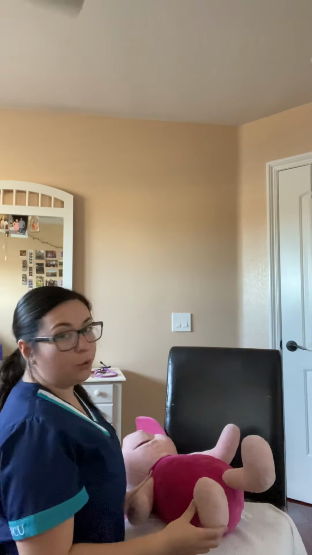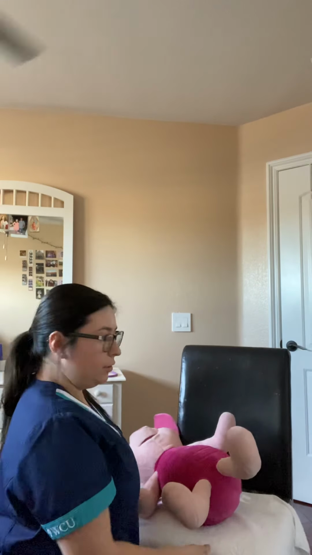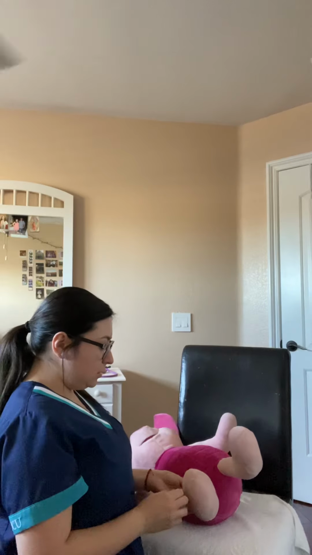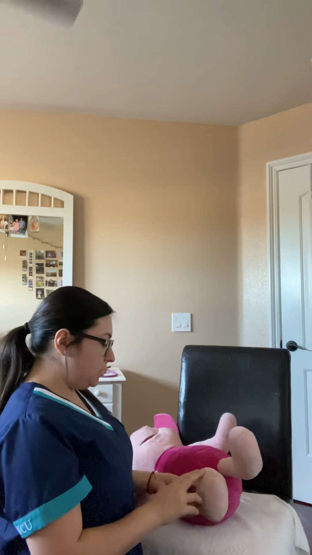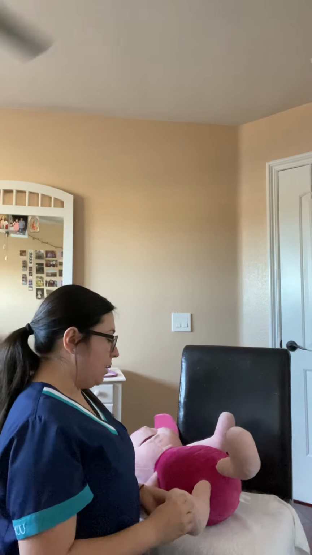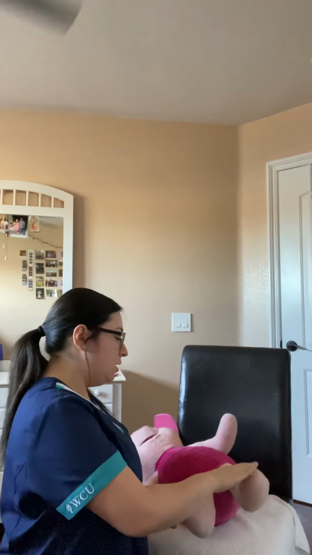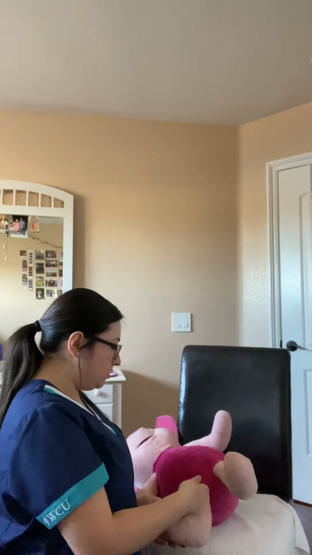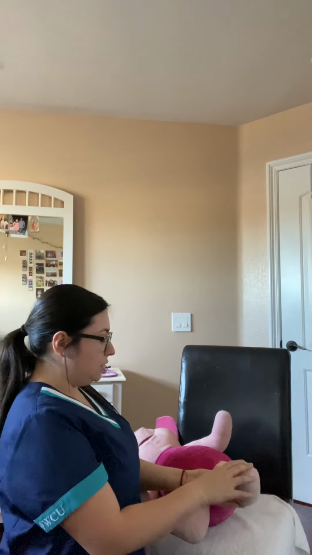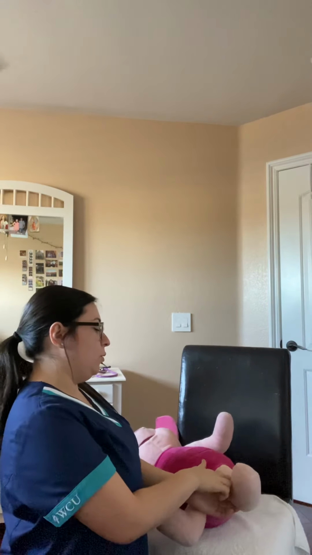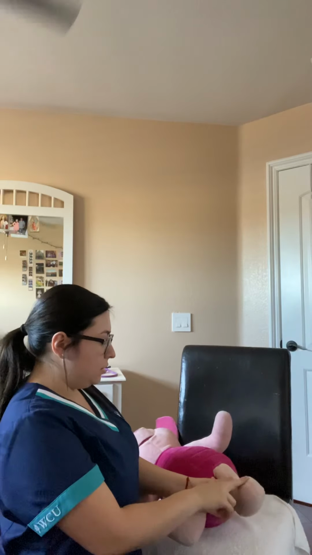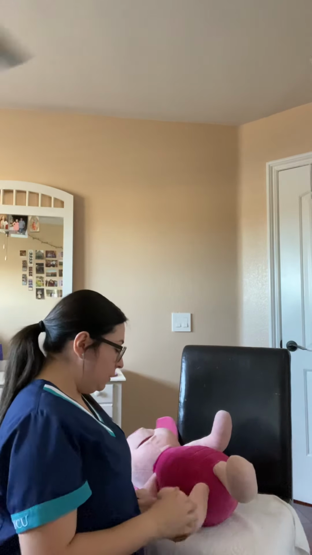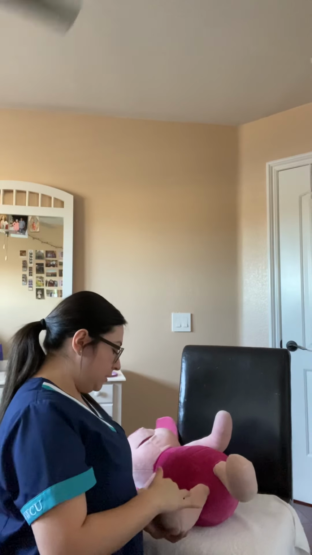I'm going to be assessing the patient's skin to see if there's any lesions, any bruises, anything like that. I'm going to be asking the patient if they have any pain or tenderness. Good, no pain or tenderness. I'm going to be checking for edema, again palpating the bony prominences of the legs. Okay, no edema.